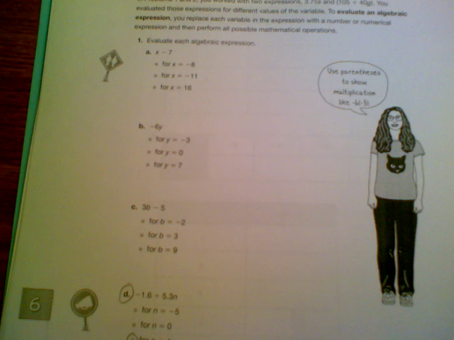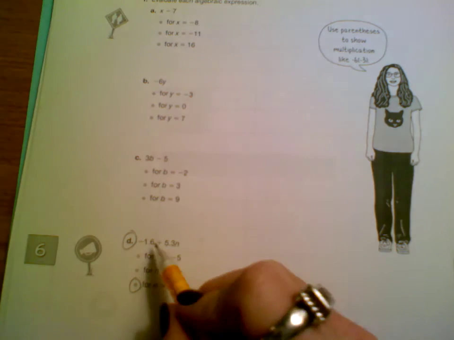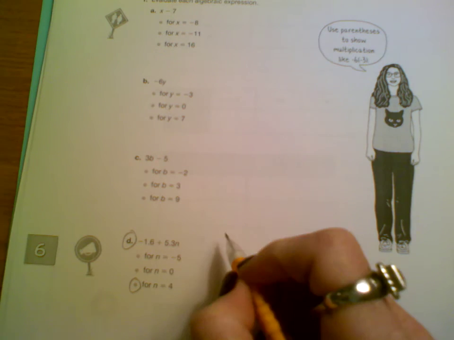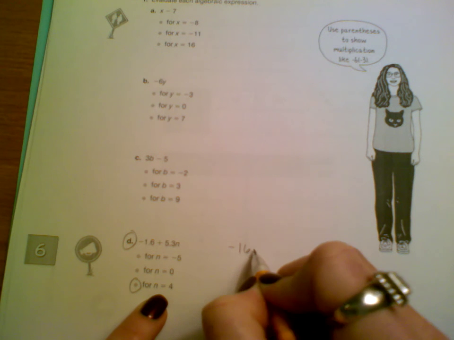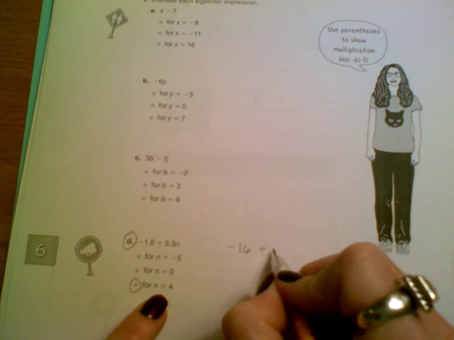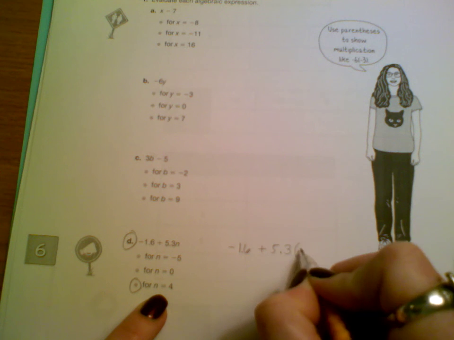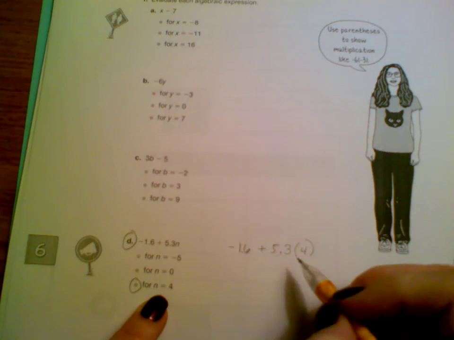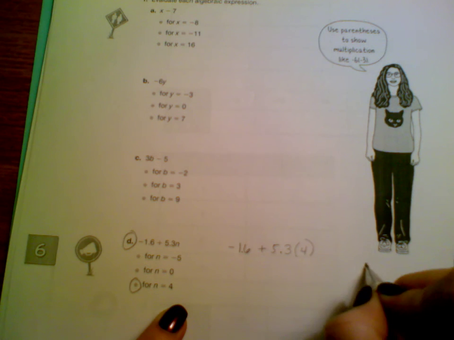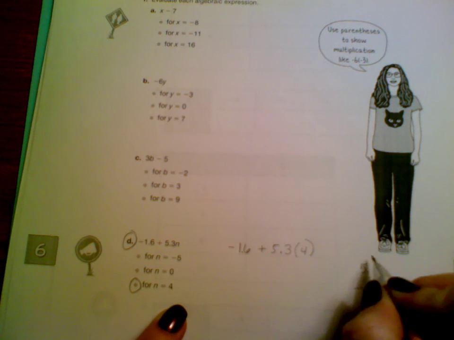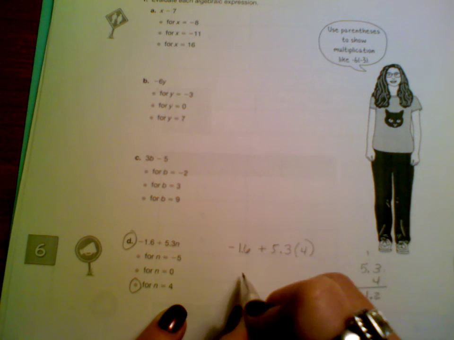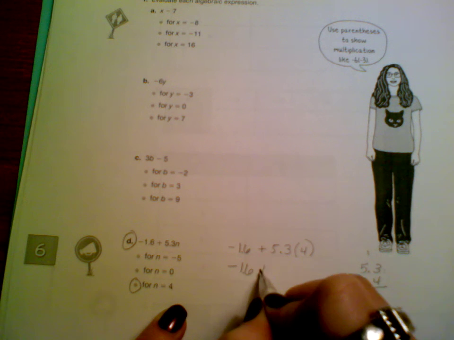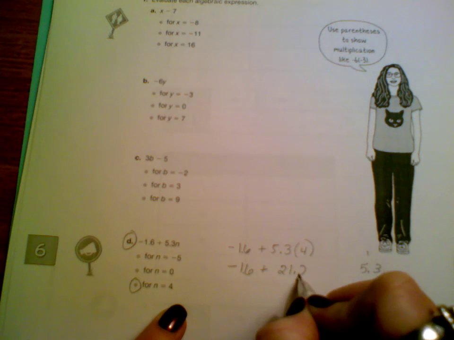Okay, so looking ahead, if we go to problem 3, I'm just going to take D and the last part. So again, they give me an expression. I need to substitute in for these values. So if n is 4, I have negative 1.6 plus 5.3 times 4. Order of operations, we have to multiply first. So 5.3 times 4, 20 plus 1, 21 over 1. So I get negative 1.6 plus 21.2.